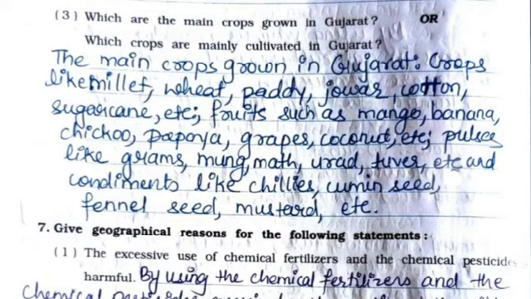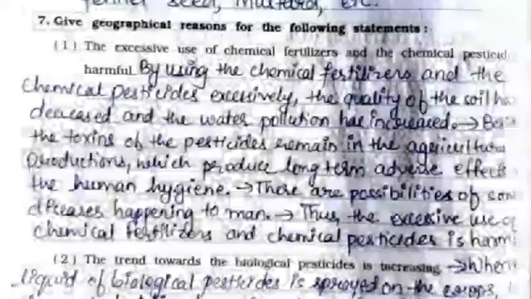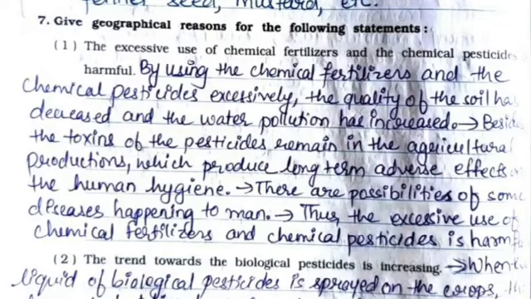Fruits such as mango, banana, chiku, papaya, grapes, coconut, etc. Pulses like grams, mung, moth, urad, tuver, etc. And condiments like chilies, cumin seed, fennel seed, mustard, etc. Now we'll continue with question number 7, that is give geographical reasons for the following statements.